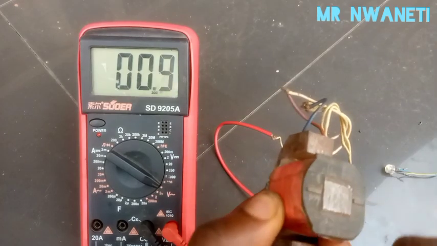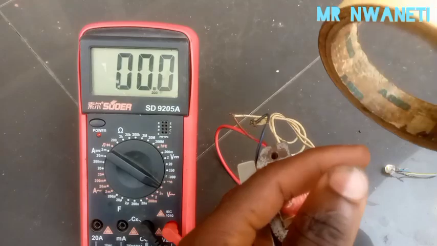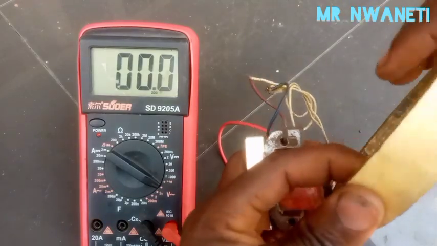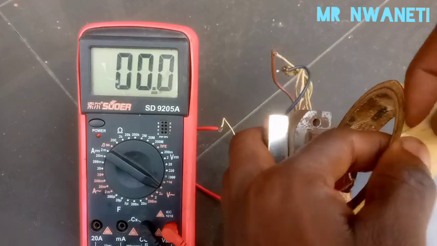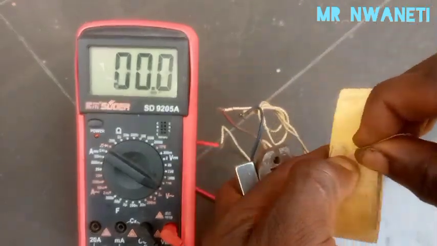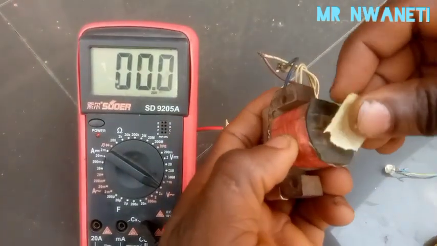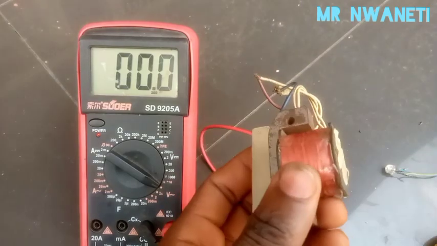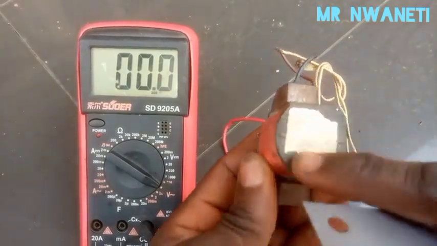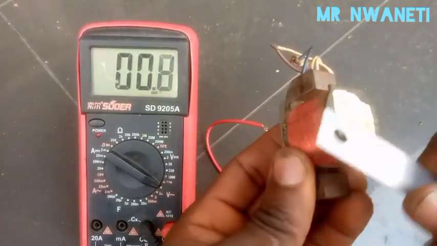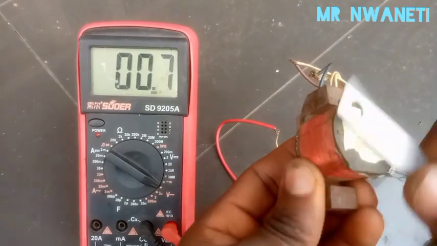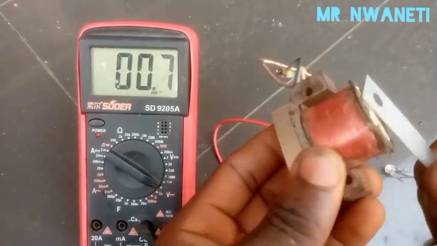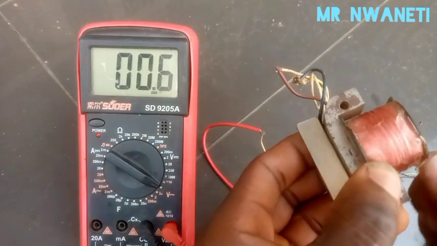Let me slowly tape it so that people will not think it is generating because of surface contact. Let me use tape and cover the iron so it is not a direct contact. So I know that it is induced, but the induced voltage is minimal.